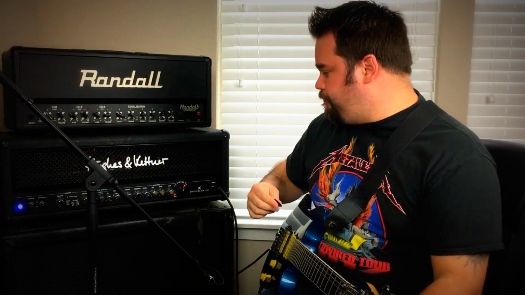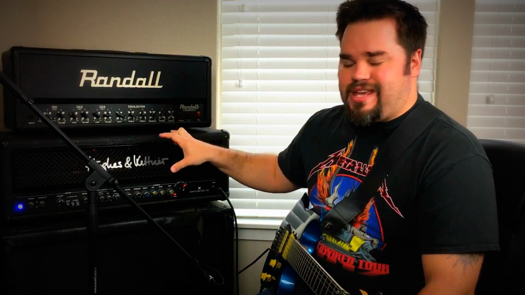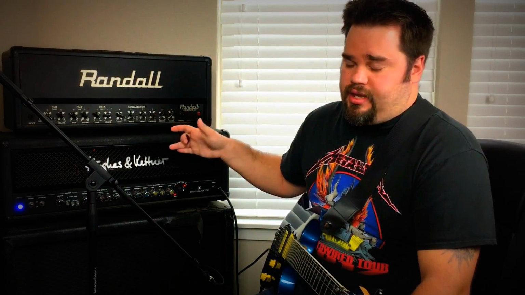If you cut out all mids, you scoop those all out, then it's just going to sound like a muddled pile of crap. Bass is probably the one that I float around the most with. This one, at least to my ears, is really dependent on the amp. The Hughes and Kettner Switchblade is a super bassy head.